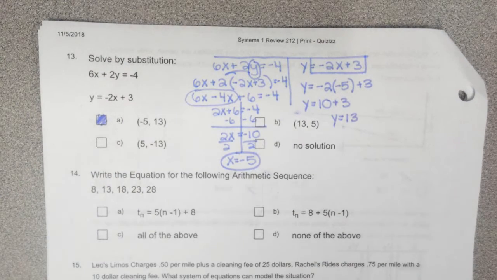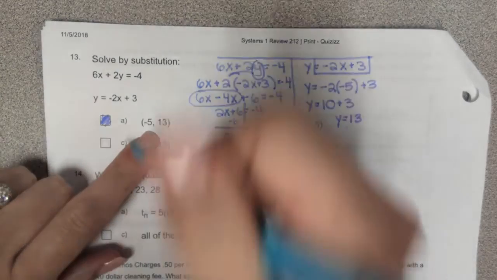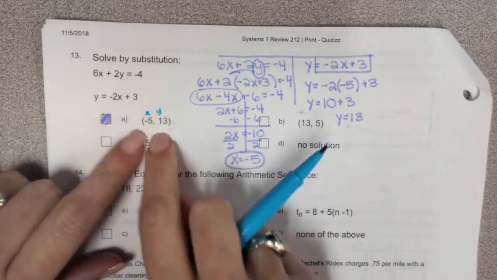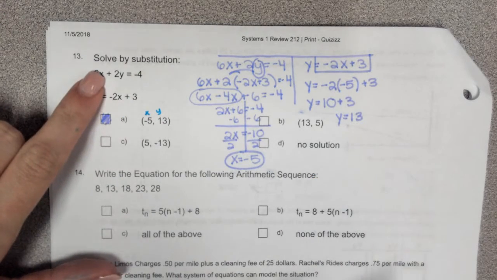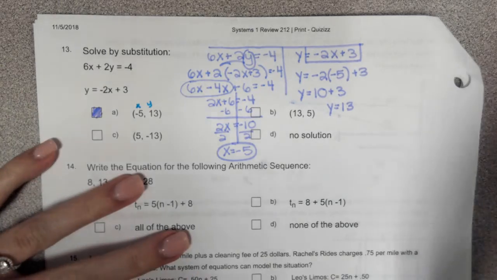Now, to check your answer, you could plug these points. This is an x value, this is a y value. You could plug them into both equations. Or this one's already solved for y. Let's solve this for y so we can plug them in our calculator.